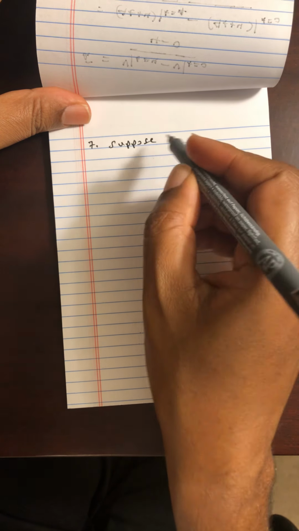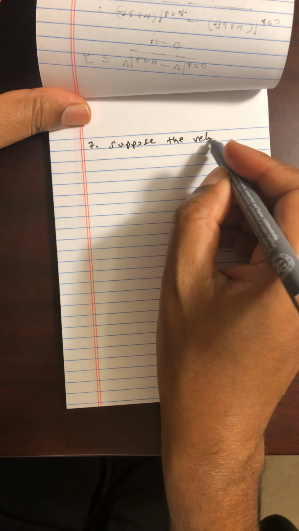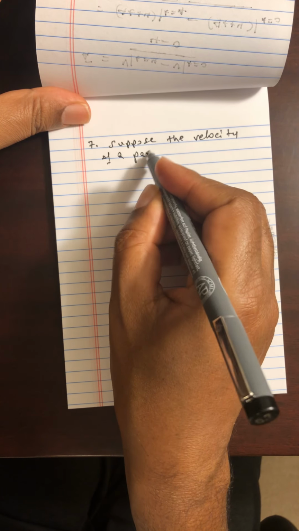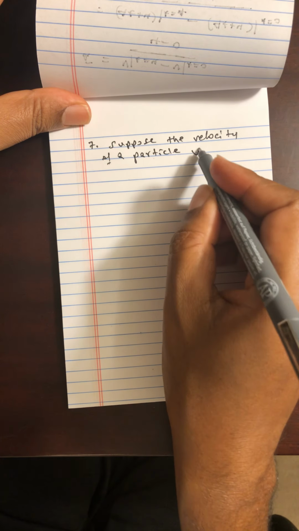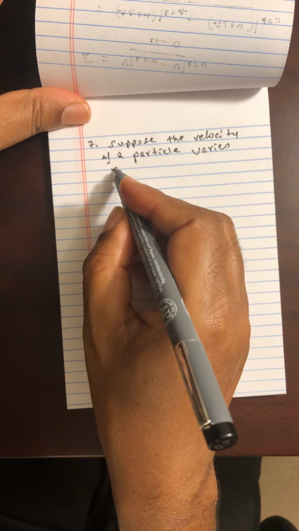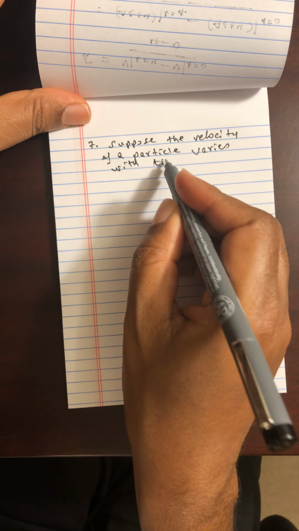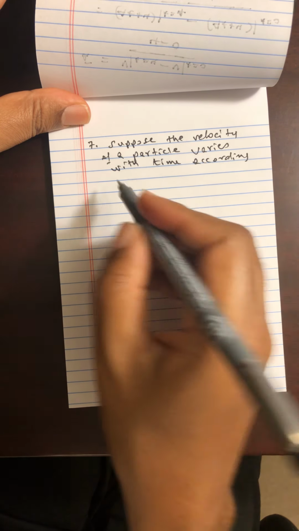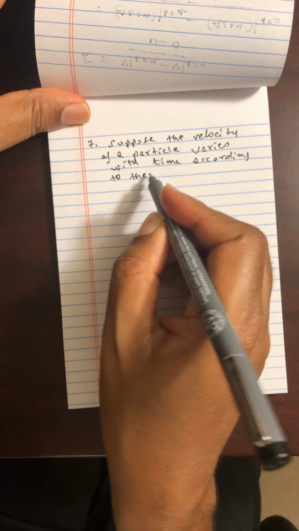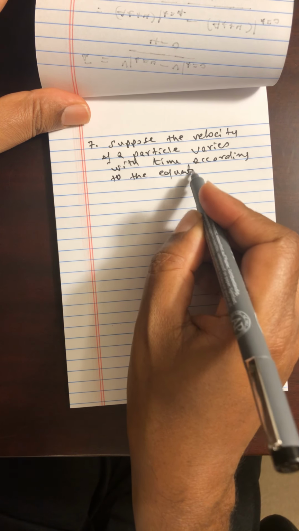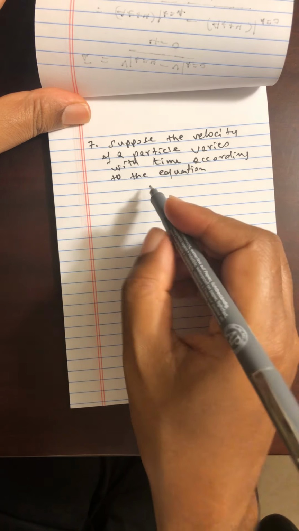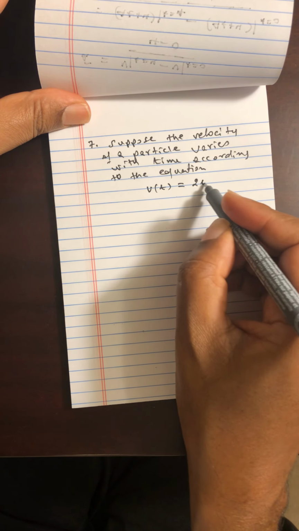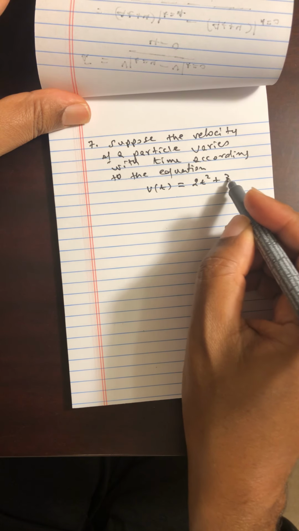Suppose the velocity of a particle varies with time according to the equation. Let's say v of t equals, let's say, 2t squared plus 3.